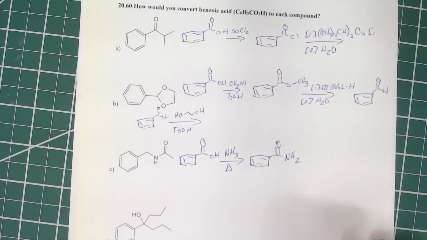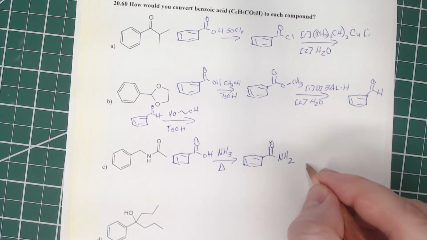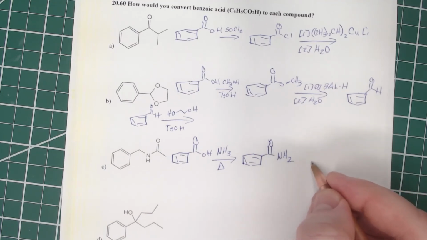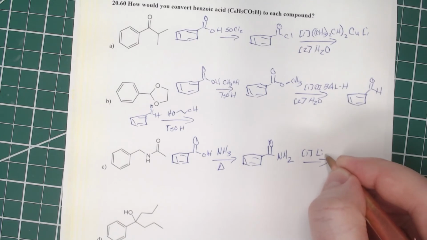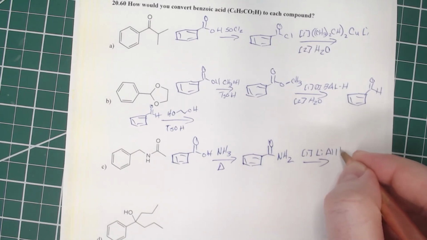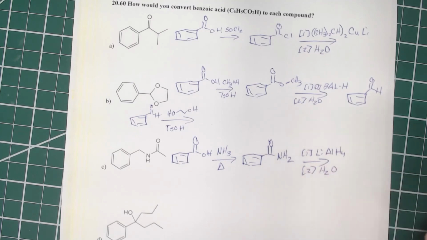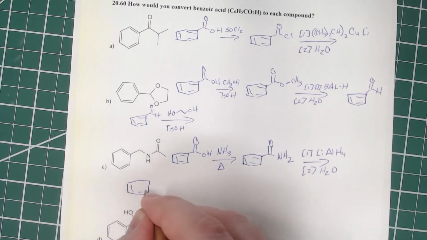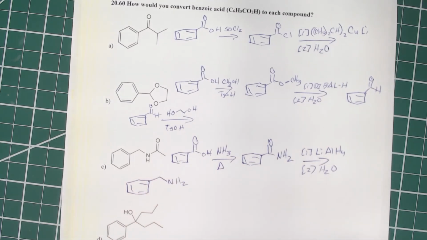All right, that amide, in turn, we could convert into an amine because we want to get rid of that carbonyl. We could convert that into amine using step 1, the lithium aluminum hydride and step 2, water, and that will give us this amine.